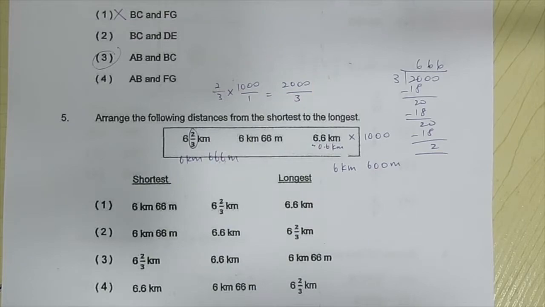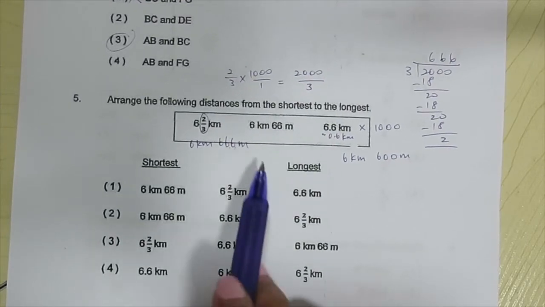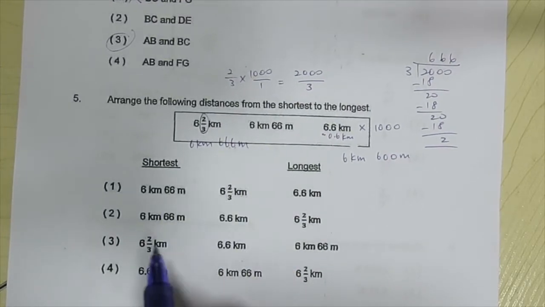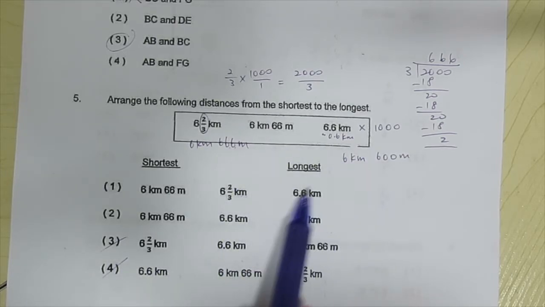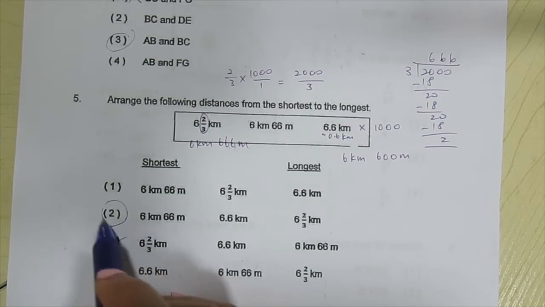So the shortest would be 6 kilometer 66. Okay, so these two are out. Followed by 6.6. So the answer is number 2.